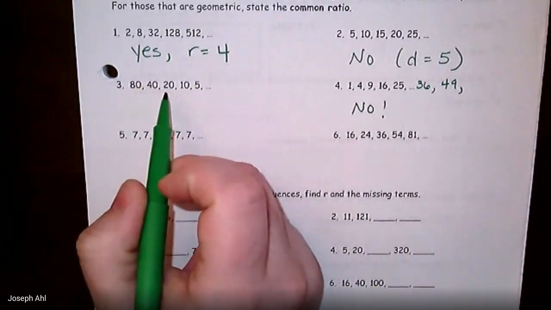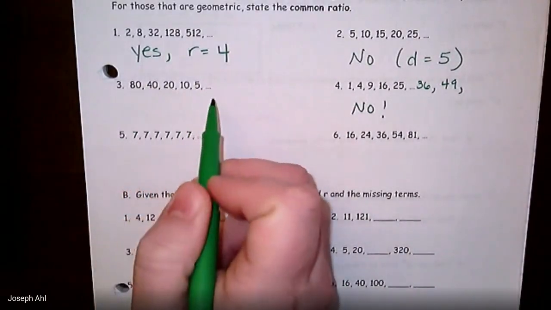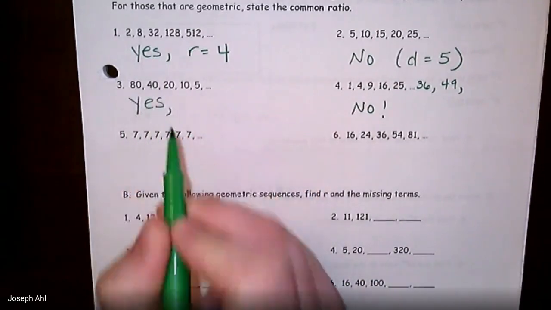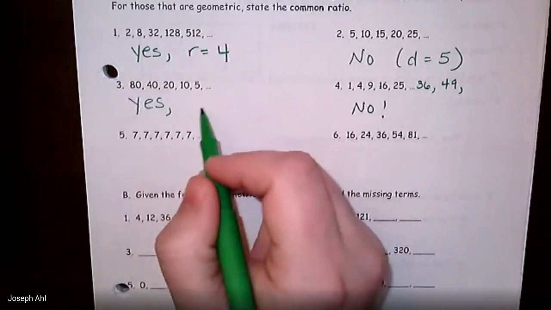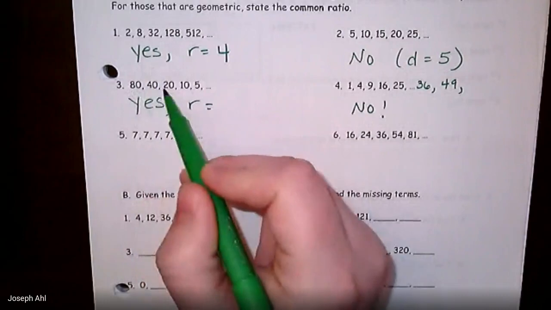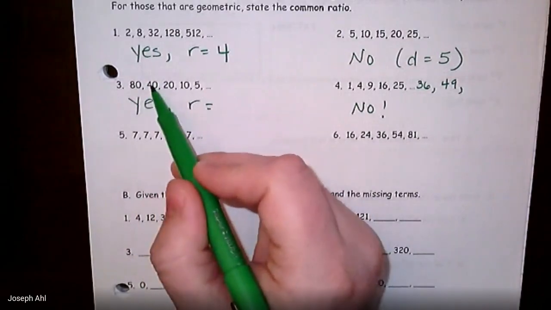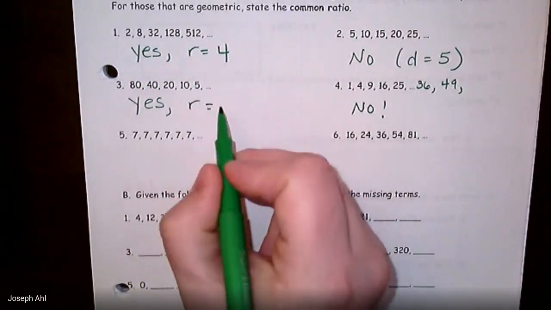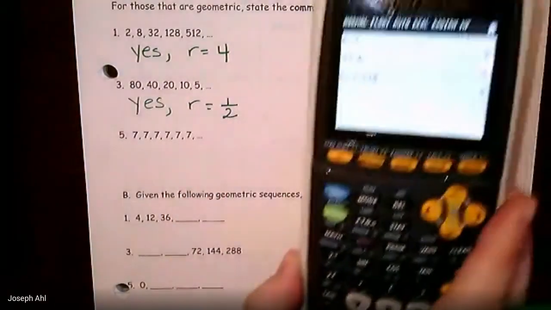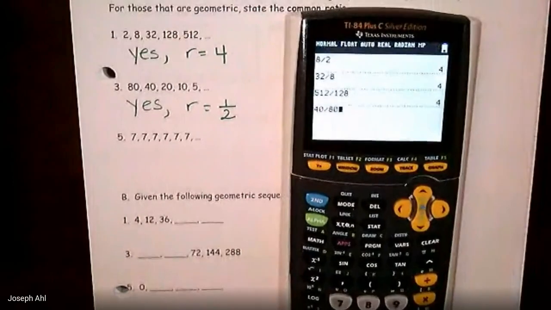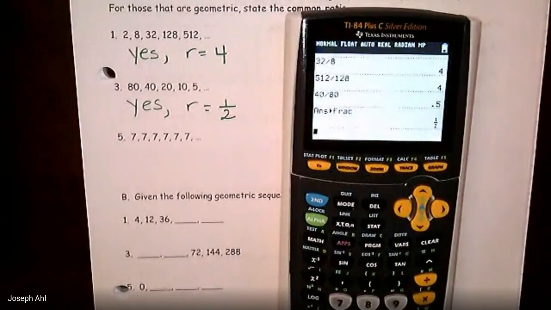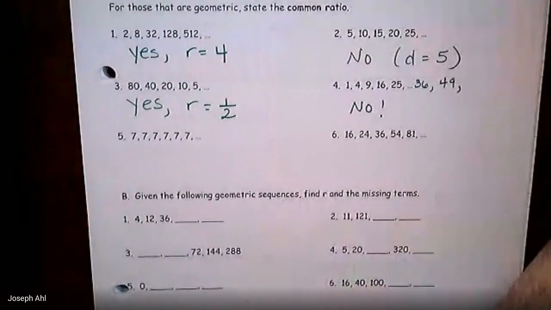When I look at number 3, coming back across the way here, 80, 40, 20, 10, 5, it's maybe not obvious right away, but this one's a yes. Even though the terms are decreasing, think about what I could multiply by to get from one term to the next. And I think a lot of us would say, oh, Mr. Earl, you're dividing by 2. Well, dividing by 2 is the same thing as multiplying by 1/2. So the r value is 1/2. You can check that by doing 40 divided by 80, which gives you 0.5, or 1/2 as a fraction.